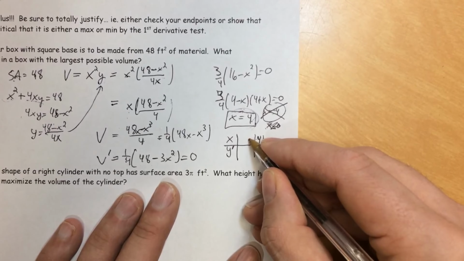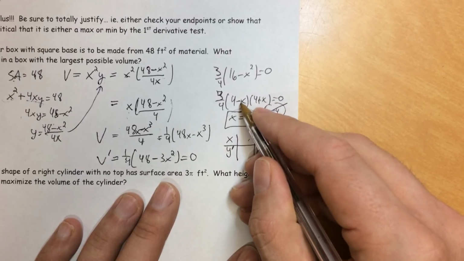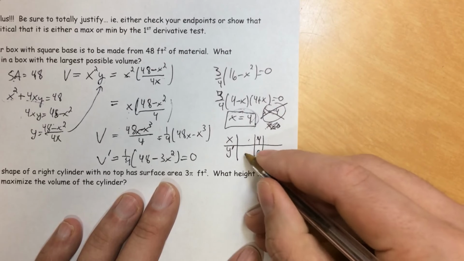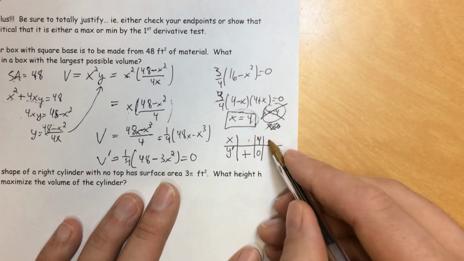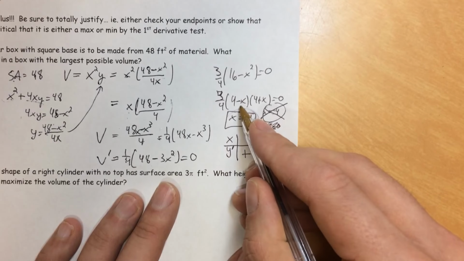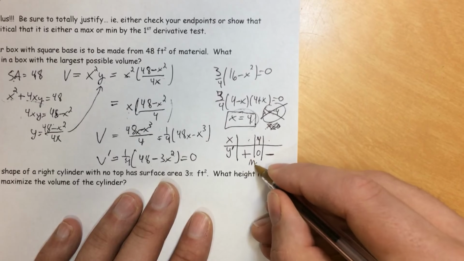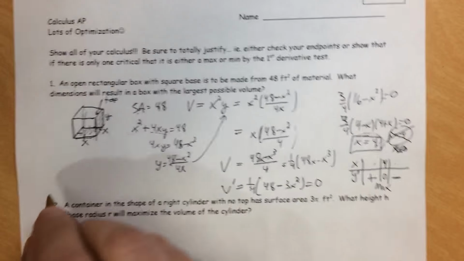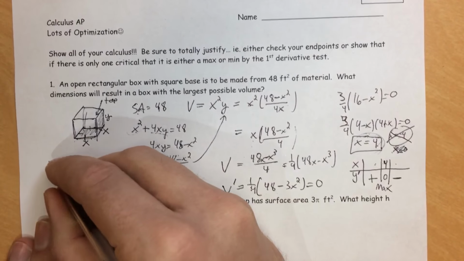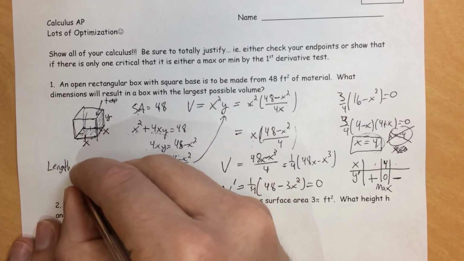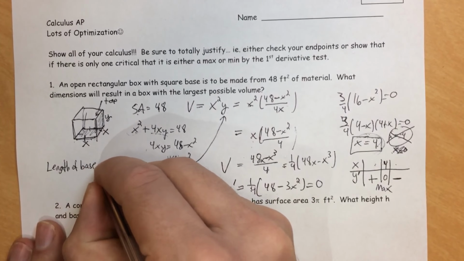When x is a little smaller than 4, like 3, we get a positive times a positive, which is a positive. When x is a little bit bigger than 4, we get a negative times a positive, which is a negative, so this is a max. And so the length of the base equals 4.